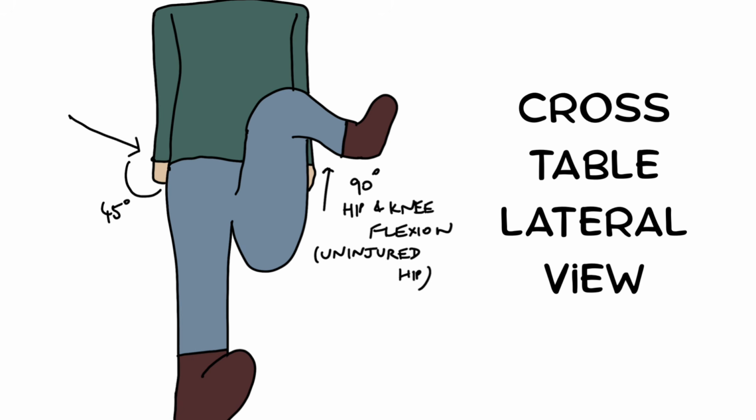That's why we take a special view called a cross-table lateral view, where you flex the unaffected side hip and knee to 90 degrees, and you project the beam from 45 degrees to the vertical of the fractured side hip, as I show here the direction of the beam projection with this arrow mark, and the fractured side leg is internally rotated by about 15 degrees. This is how a cross-table lateral view is taken.